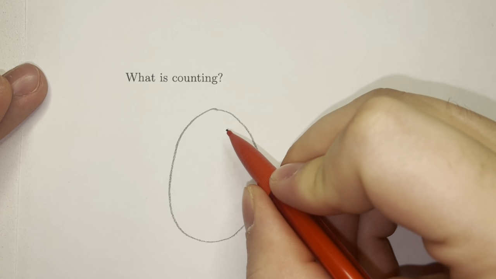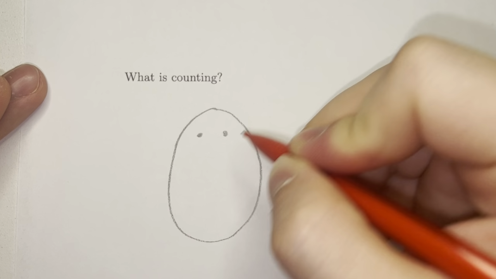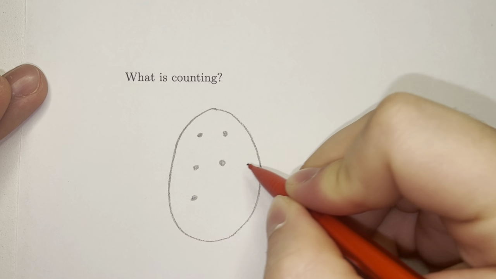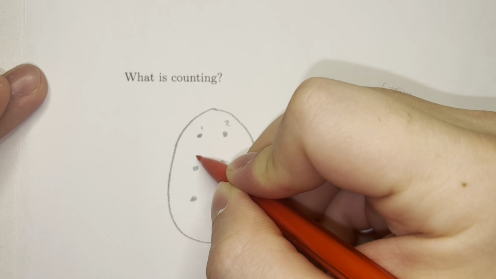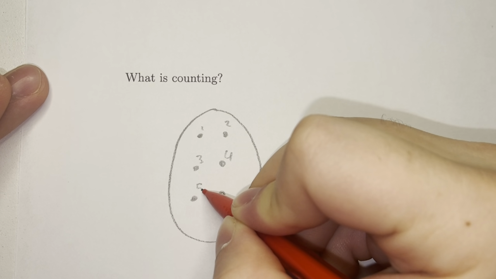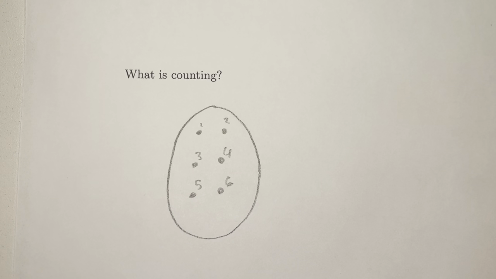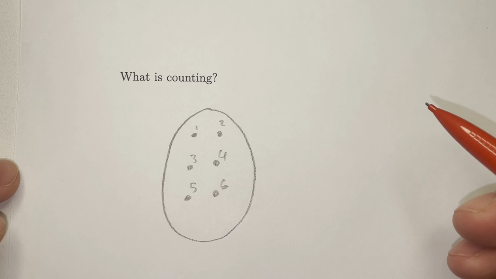So if we start at 0, then we can go to 1, 2, 3, 4, 5, 6. And so counting, essentially, is just adding another number into the group, or placing another number into the group.